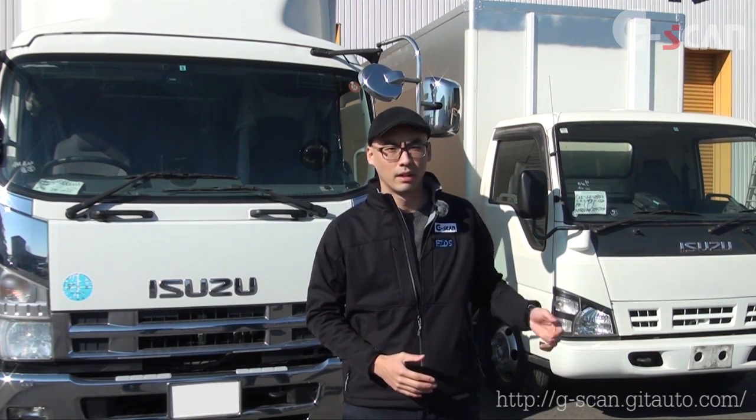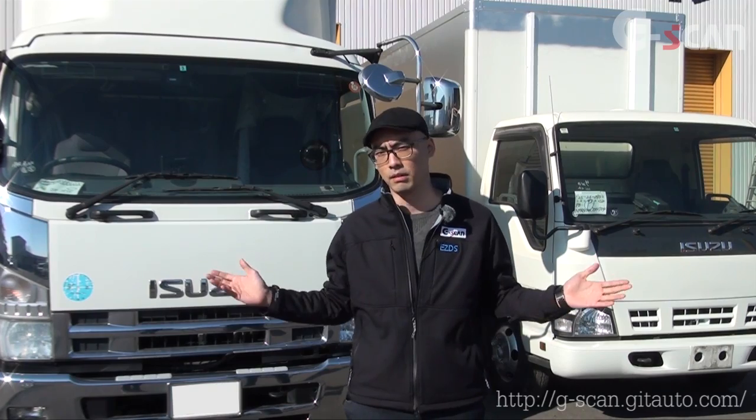We noticed that some users struggle in finding the data link connector locations for Japanese commercial trucks. This is a 2005 Isuzu Elf model, and this is a 2007 Forward model. I'm going to show you actual data link connector locations for these models.